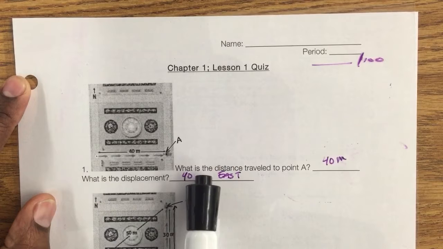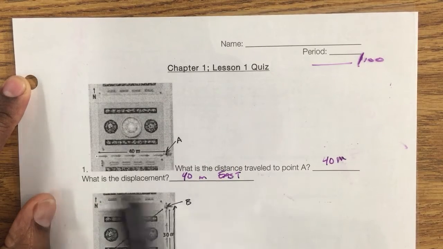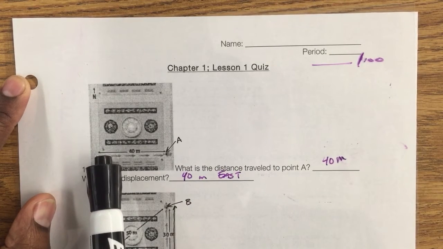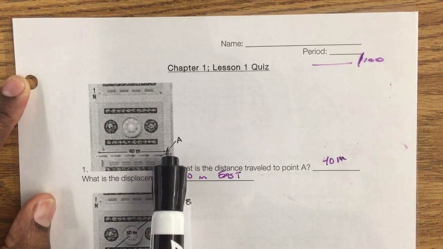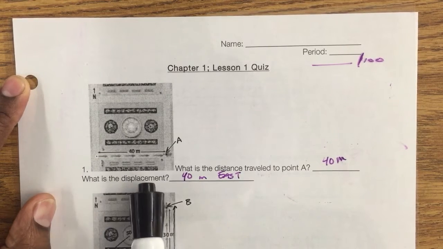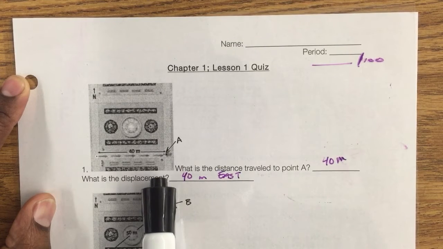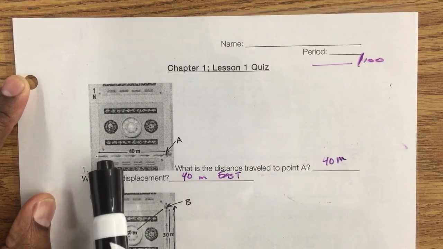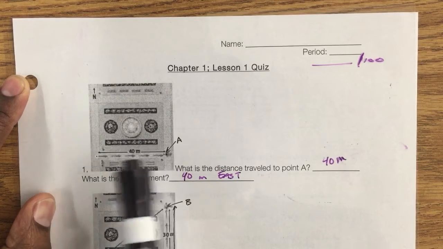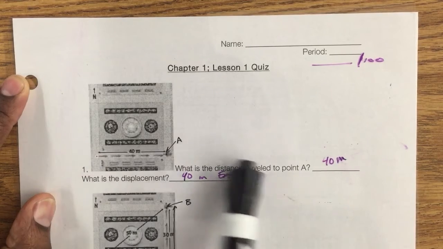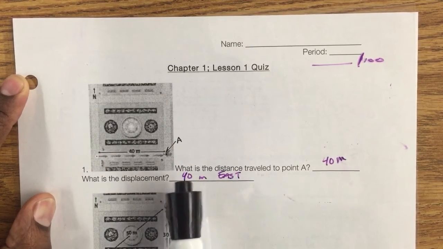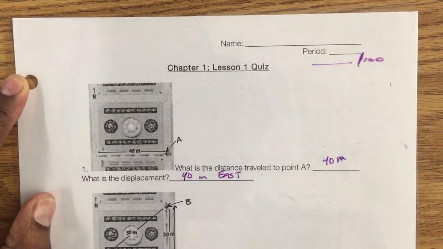It says, what is the distance traveled to point A? Okay, so you can see here, this is where the origin or the reference point is, and you go here, you can see that it's 40 meters. It says, what is the displacement? Remember, displacement is a vector, so you need size and direction. The size, again, is 40 meters, but you can see here, if north is going up, east must be to the right, so the displacement is 40 meters east.